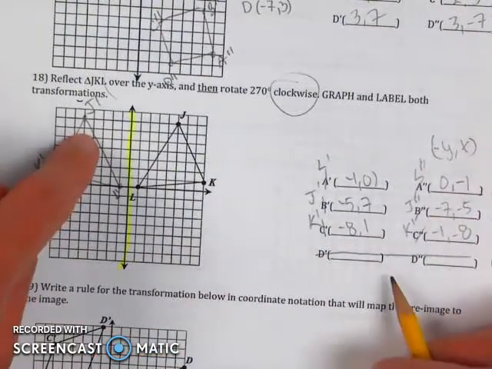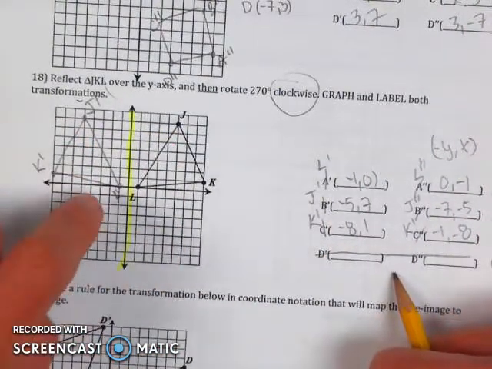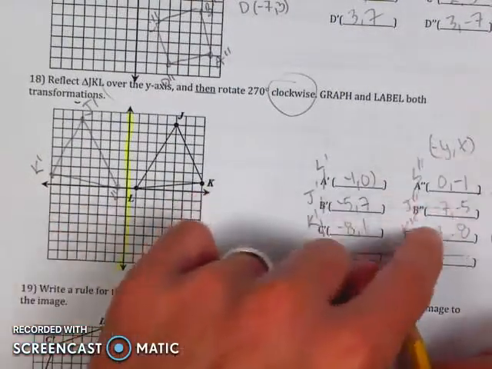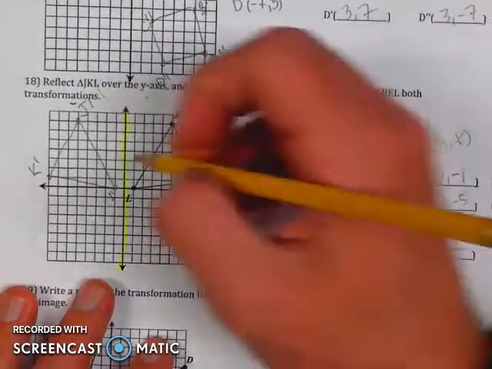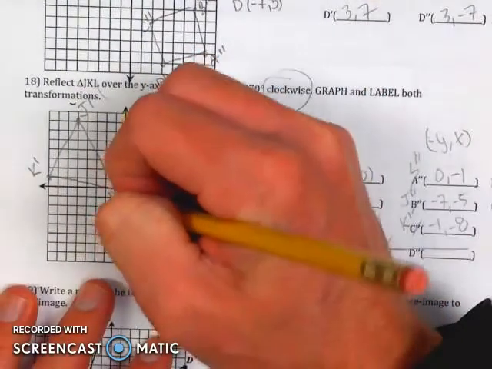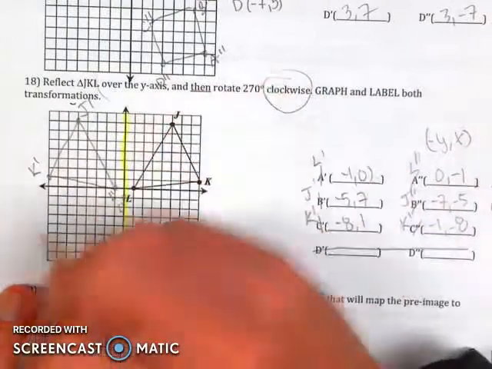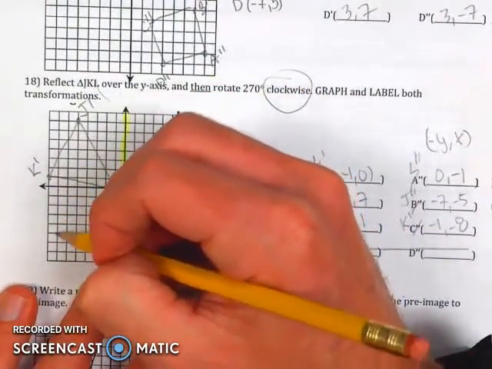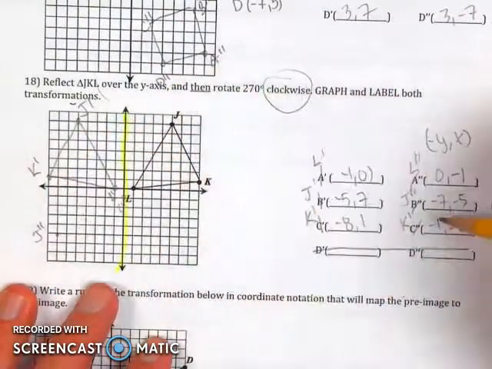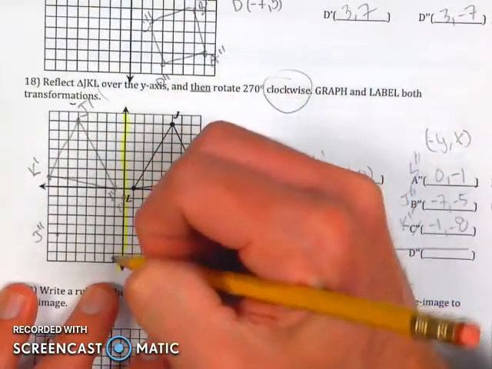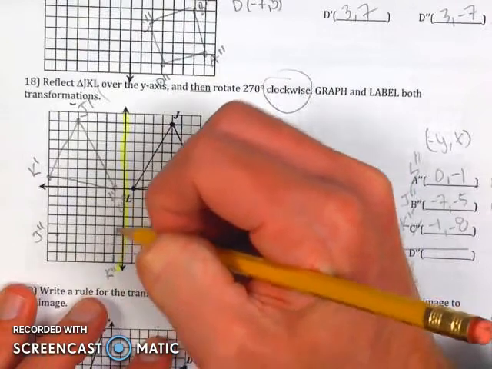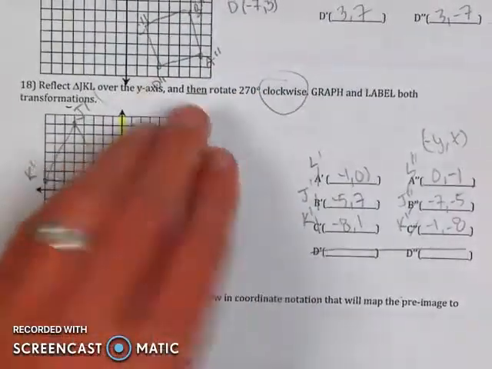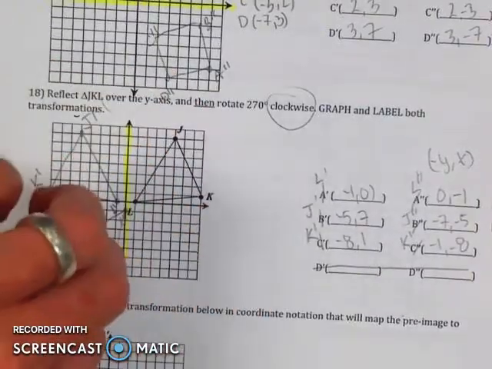So if I'm here clockwise, I should end up down here in the negative, negative category, which all these are negative, so it looks pretty good. So 0, negative 1, there's my L prime prime. Negative 7, negative 1, 2, 3, 4, 5 is J prime prime. And negative 1, negative 8 is K prime prime. That looks pretty good. Reflect and then rotate into position.